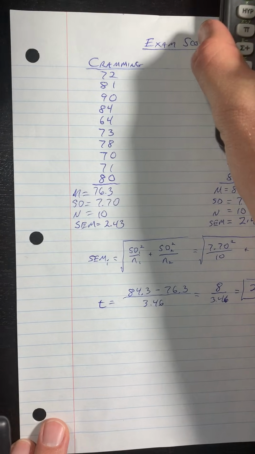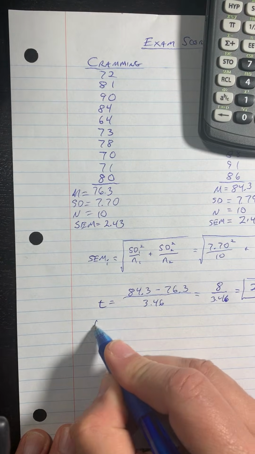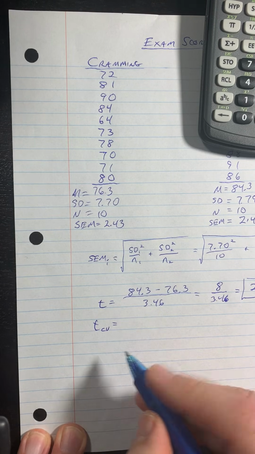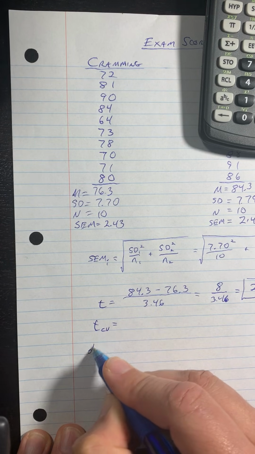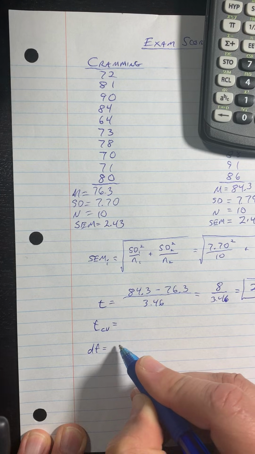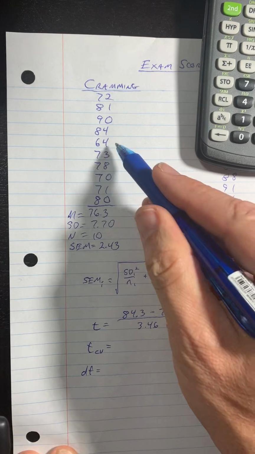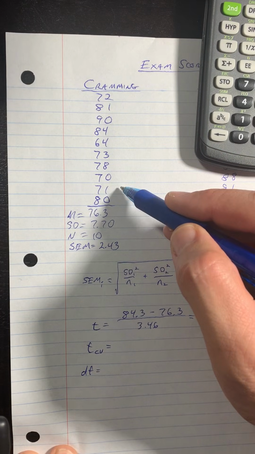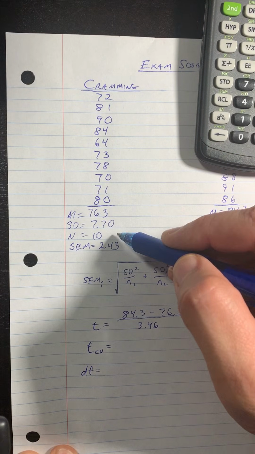So now we have to look up our critical value. Now our t critical value is based on the degrees of freedom. And I'll just make a side note here. The degrees of freedom are the degrees of freedom for each group added together. So we have 10 scores in the first group, n minus 1, 10 minus 1 is 9.